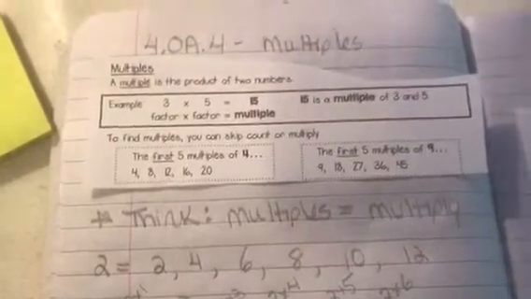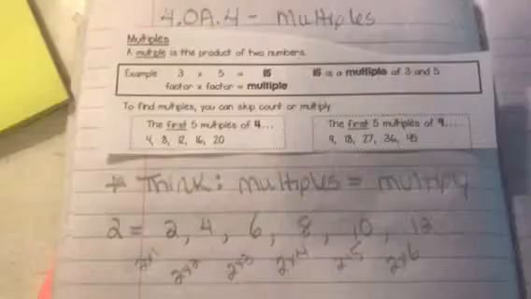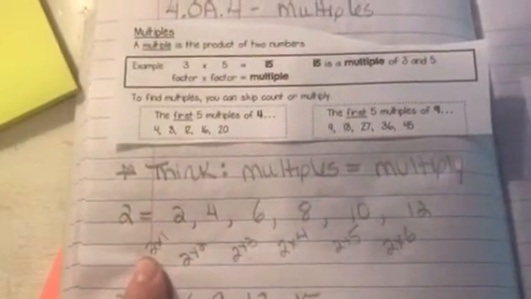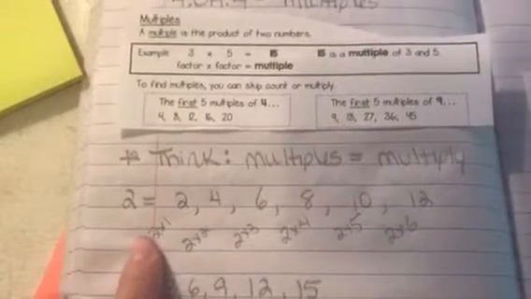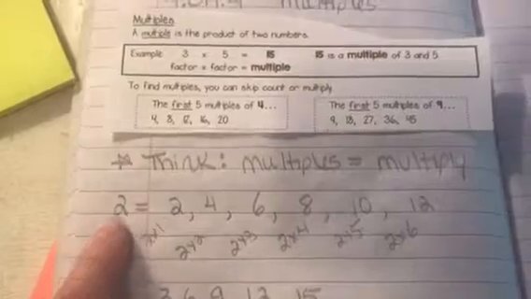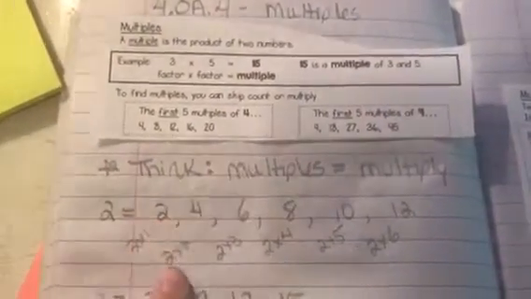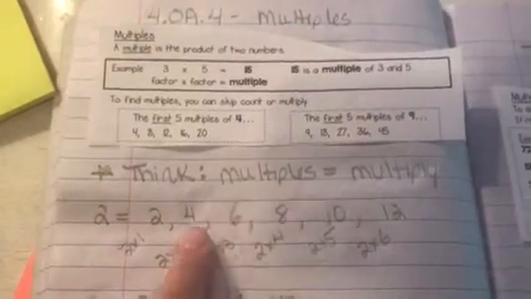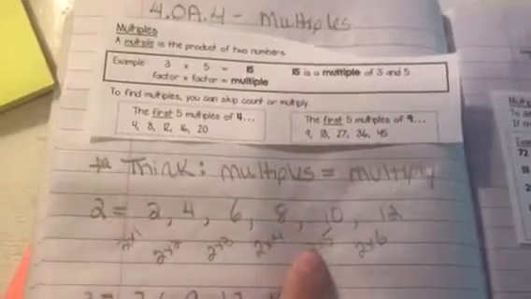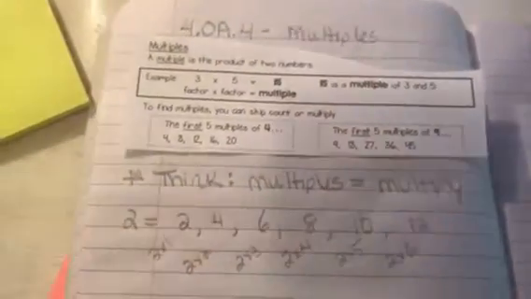You need to tell yourself when you see the word multiple or find a multiple that you need to multiply. In order to do it, all you do is you think of the multiplication problems for that fact family. So if they told you to find the first 5 multiples of a number, let's say they say 2, you're just going to think in your head, 2 times 1, you're going to write 2. 2 times 2, you're going to write 4. 2 times 3, 6. 2 times 4, 8. 2 times 5, 10. So this would be the first 5 multiples of 2.